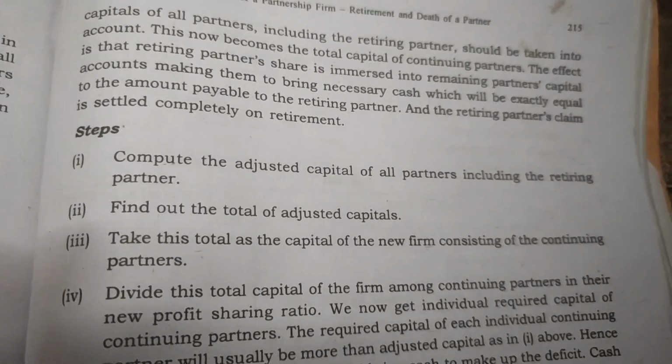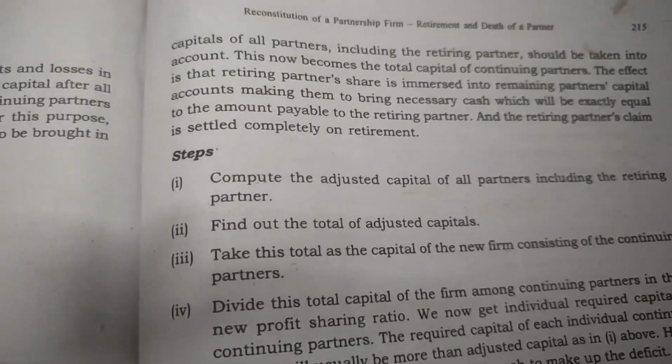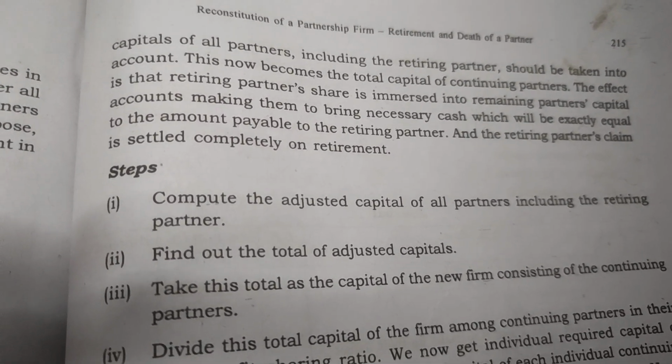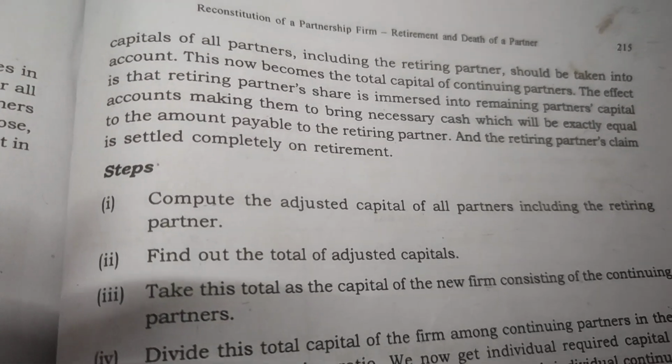First of all, we have to calculate the total adjusted capital of all the partners, including the retiring partner. This now becomes the total capital of the continuing partners.